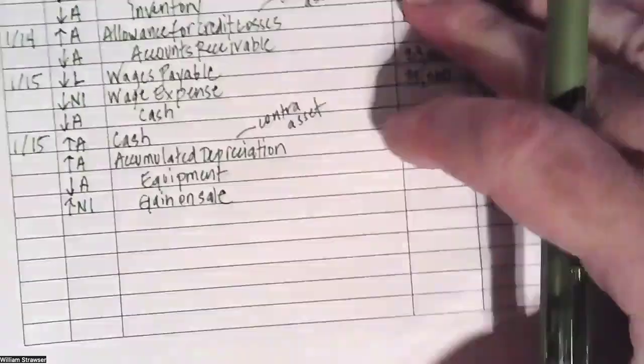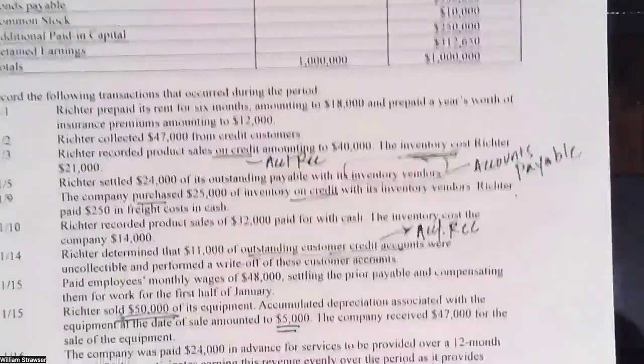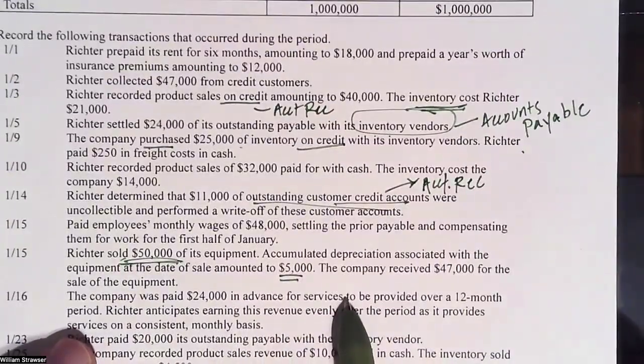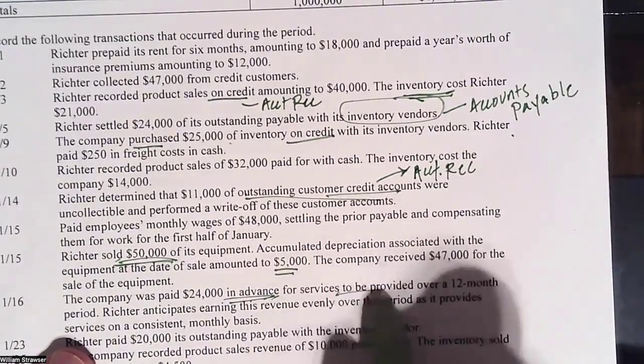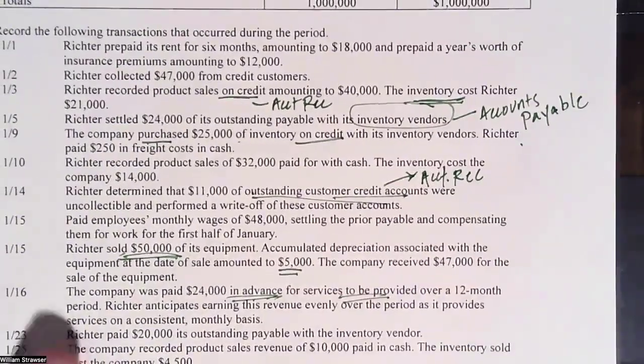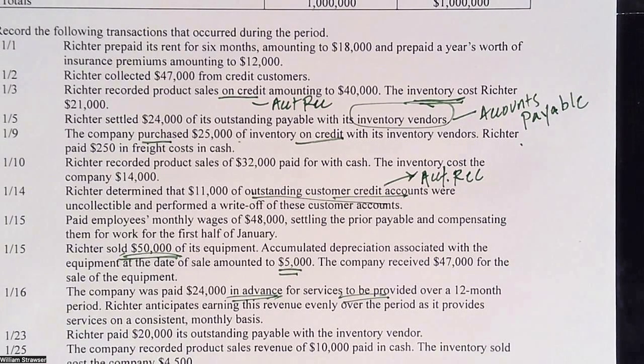All right, on 1/16, the company was paid $24,000 in advance, very important, for services to be provided in the future over a 12-month period. And it tells us that Richter is going to anticipate earning this revenue evenly over the period, evenly over a year, as it provides services on a consistent monthly basis.